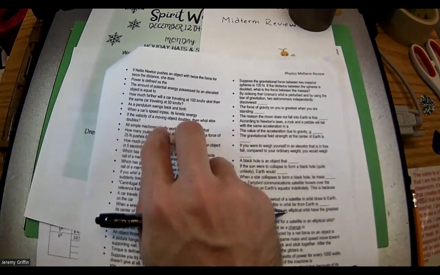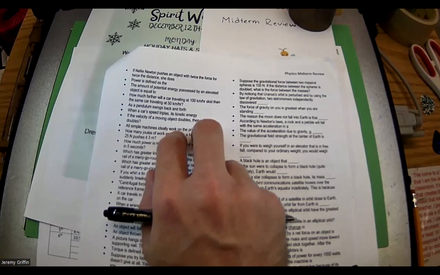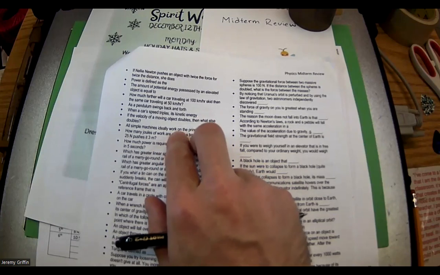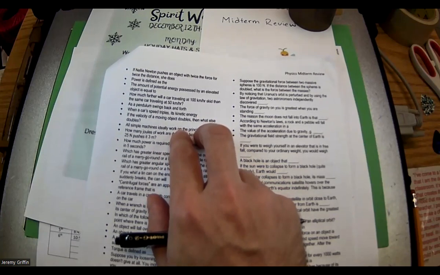All simple machines ideally work on the principle that work input equals work output. This was in the slides the last couple days. So you can start from energy conservation. If you go back to the slides with the simple machines, I threw you guys a few slides, including the pulleys that you did for a lab. The first line is work input equals work output. Energy is conserved. And you can break it down, force times distance, and then each of those individually changes. But the principle is that work input equals work output.